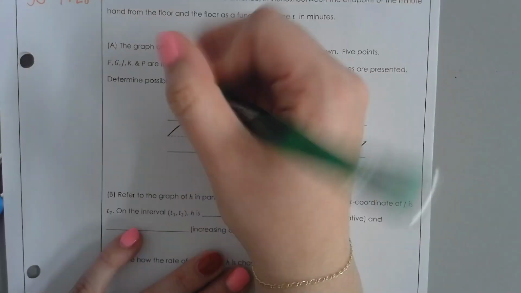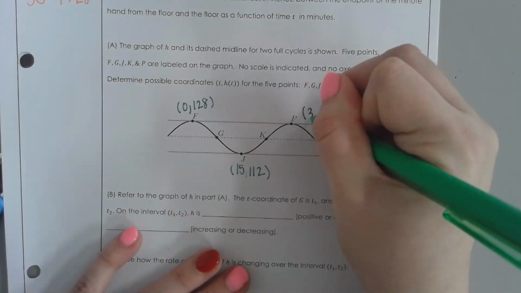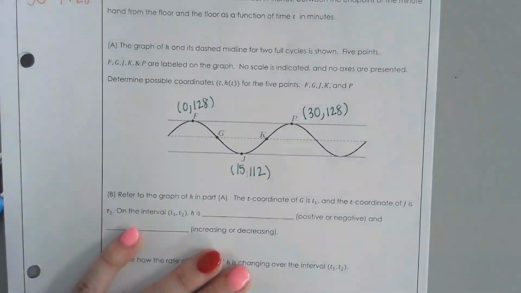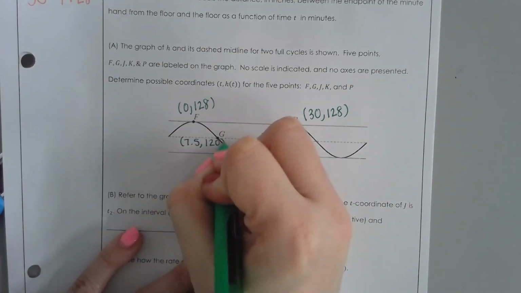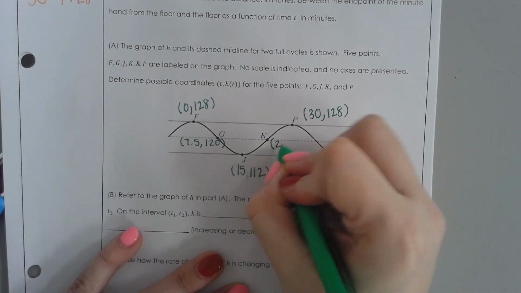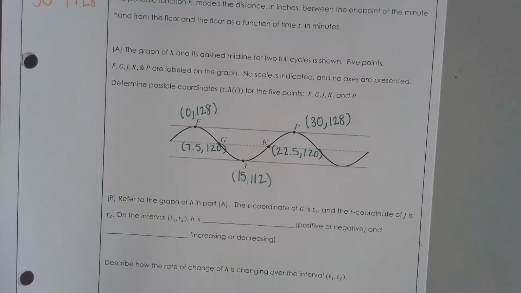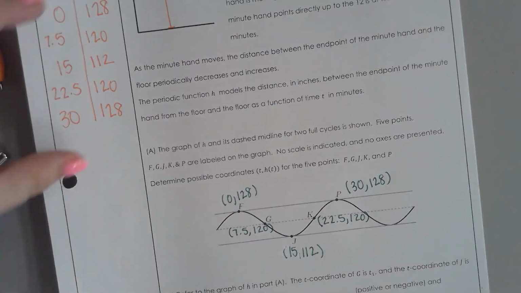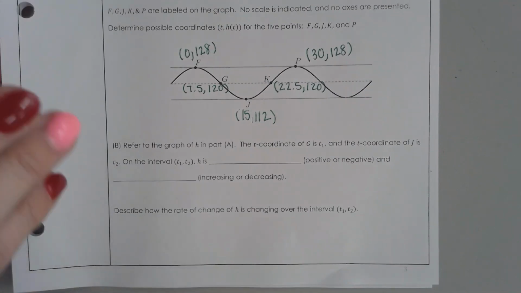Your highest ones would be 0, 128, and 30, 128, and then your 2 middle ones, 7.5, 120, and 22.5, 120. So really what you're going to do is find the 2 highest and then find the middle of those, the center, and then the center again. We'll look at some more examples when we get time.